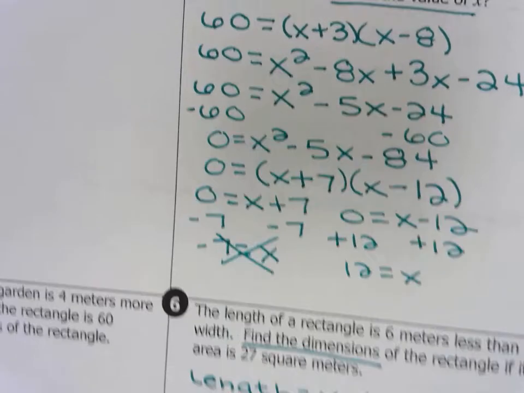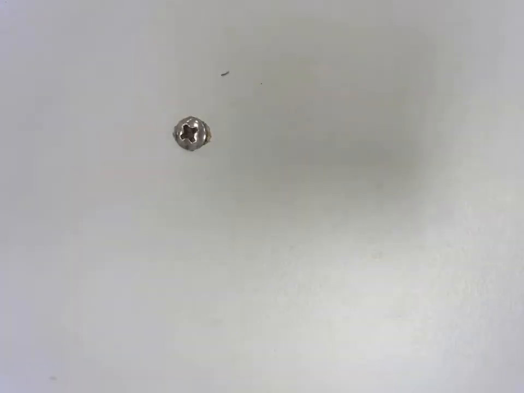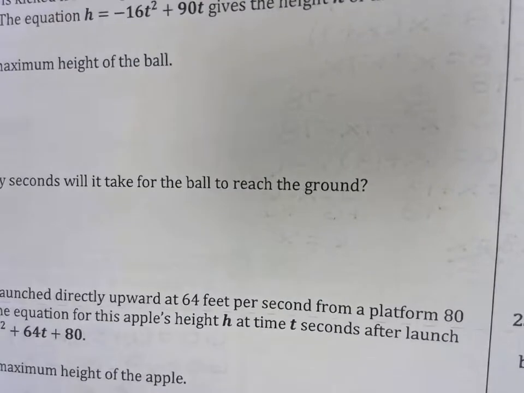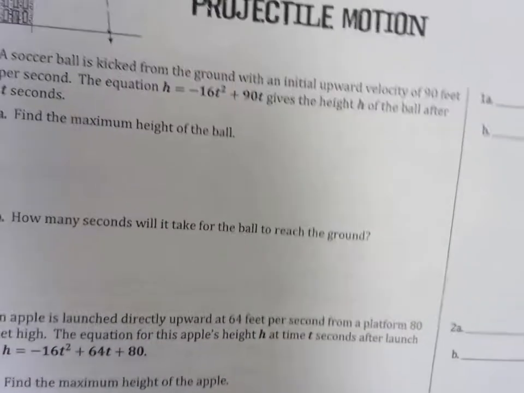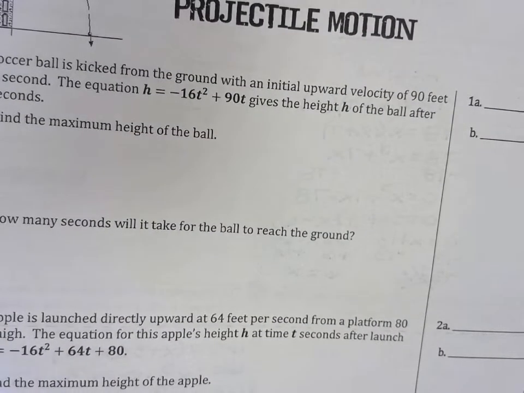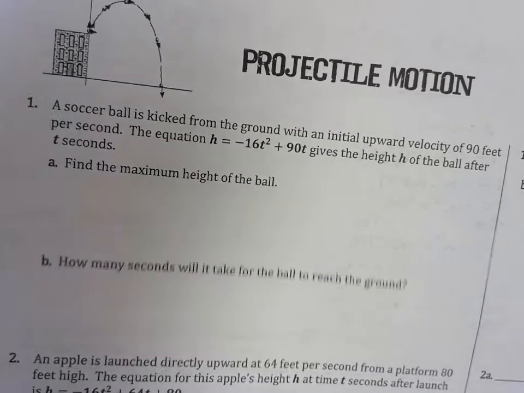Okay, let's look at the next one. Okay, we're not going to do all these. We're just going to do a couple of them. Let's look at number 1. This is like we were talking about on the warm-ups.